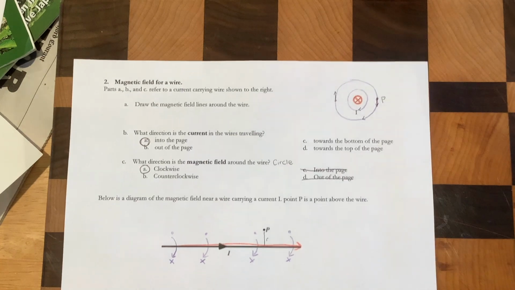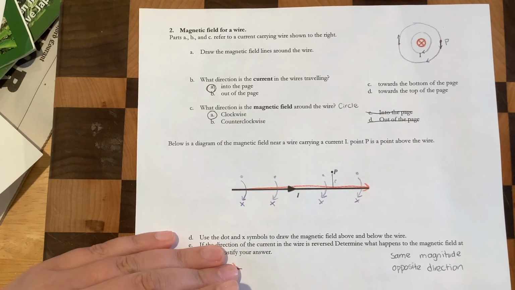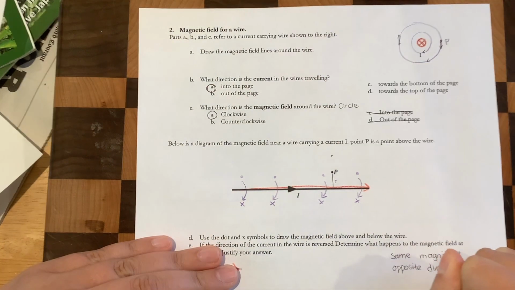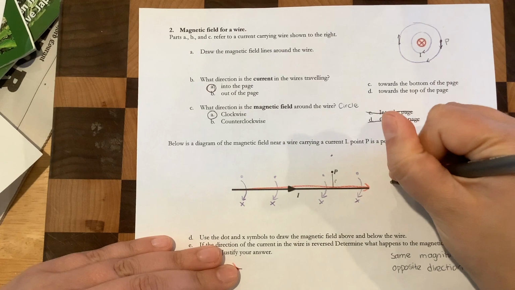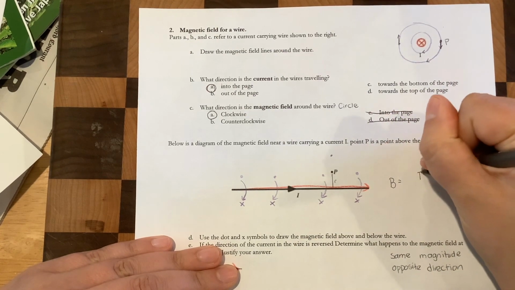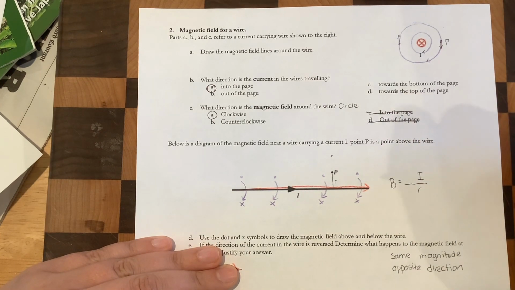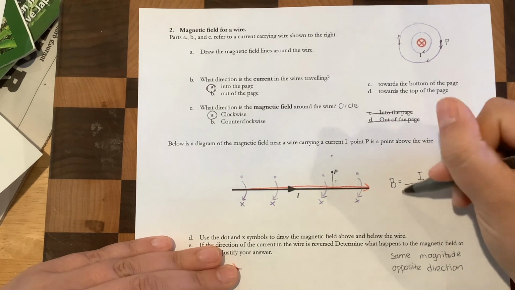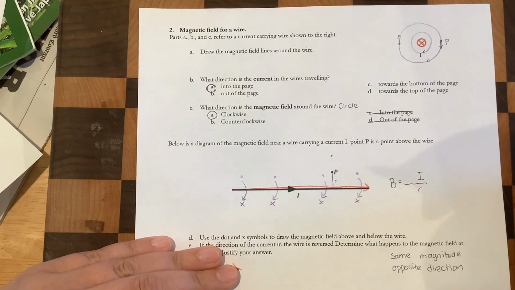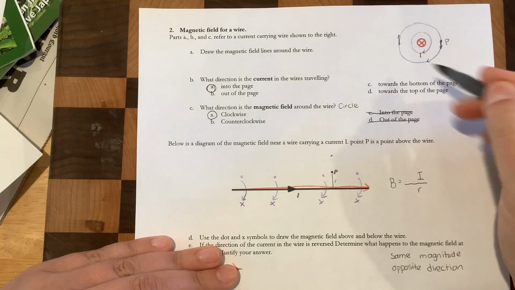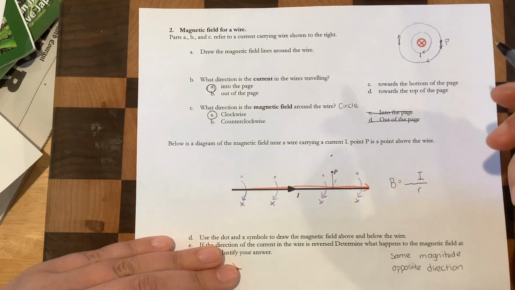All right, in number F, it asks, what if point P is moved twice as far away and is above the wire? So let's say I move it out here. In the equation for a straight current carrying wire, the field depends on the strength of the current and how far you are away from it. That's why I had to use the special high current power supply, right? I needed a lot of current to make this obvious. And then I had to put the compasses really close. A compass that was far away from this field might not deflect and might not point in a circle because it's too far away.